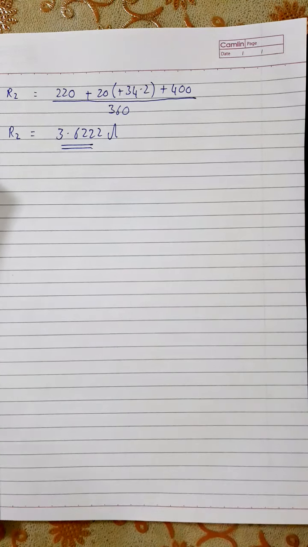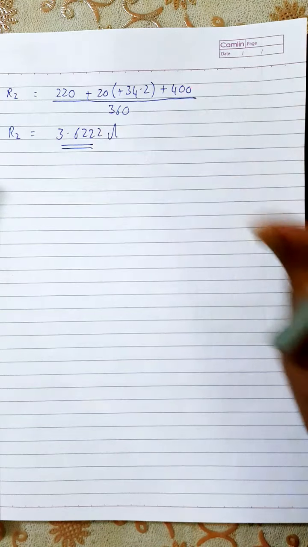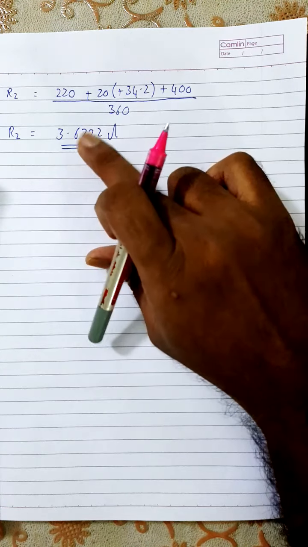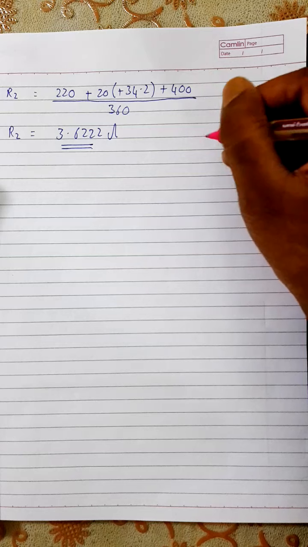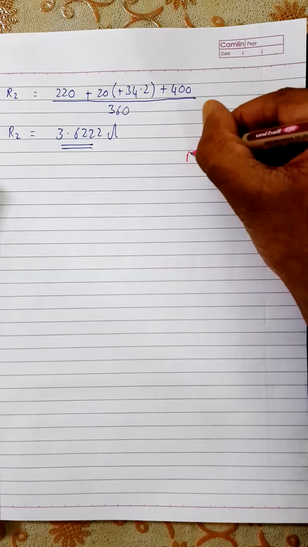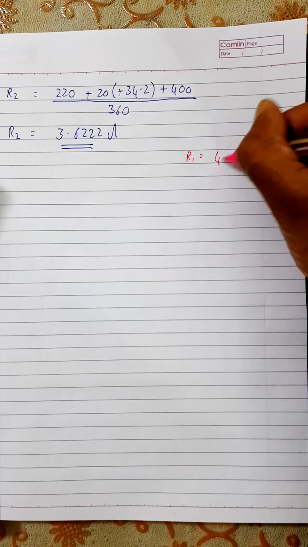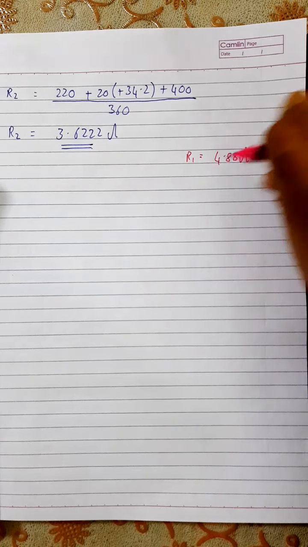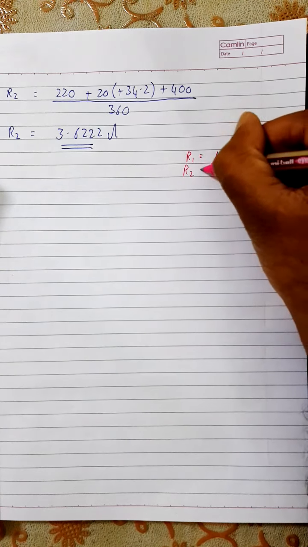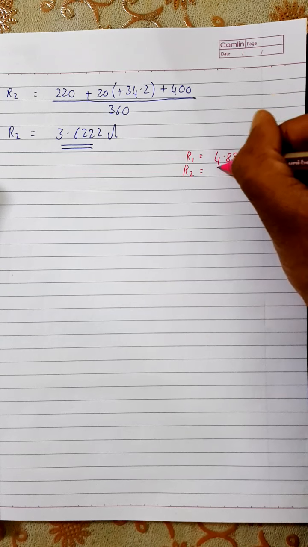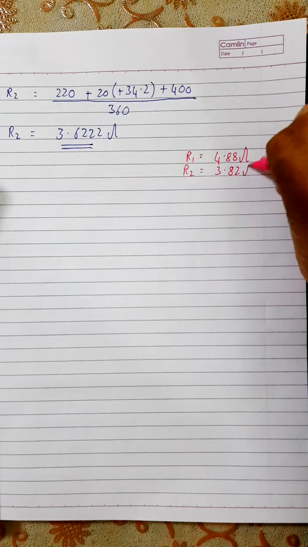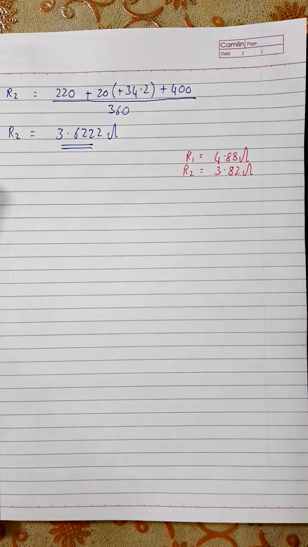So it may be correct or may not be correct, but I don't think it's correct because I applied both mesh analysis and node analysis and I'm getting the same answer. But anyway, I'll just write the answer that's written in the textbook. That is R1. They said R1 is 4.88 ohms. Okay. According to the textbook, R1 is 4.88 ohms and R2 is 3.82 ohms.